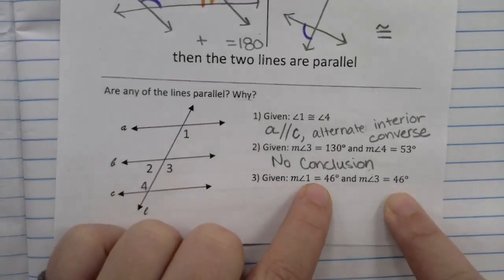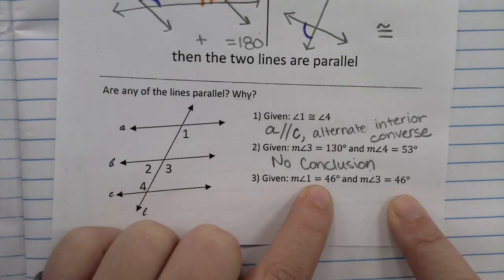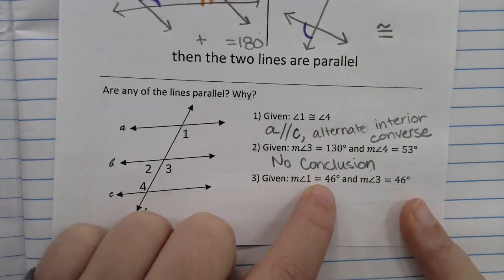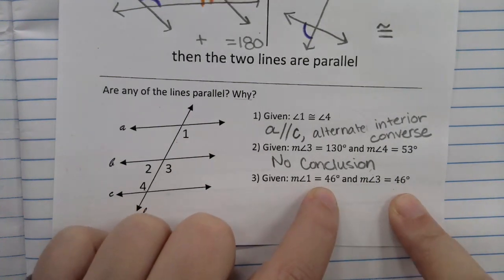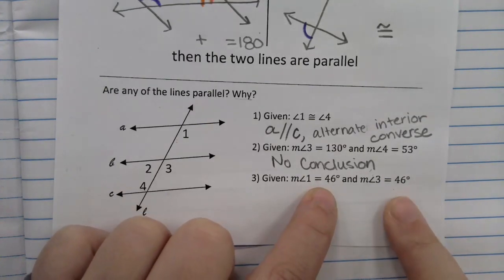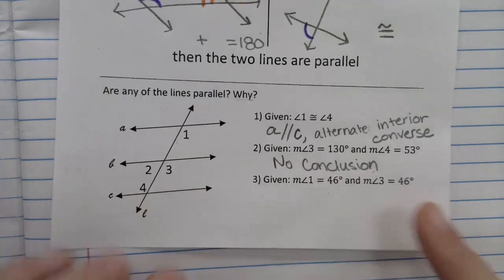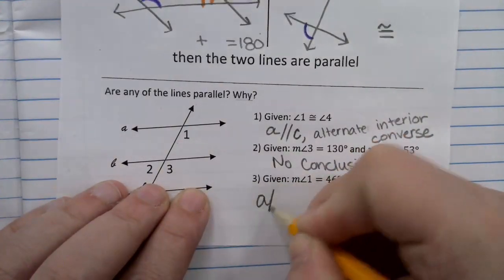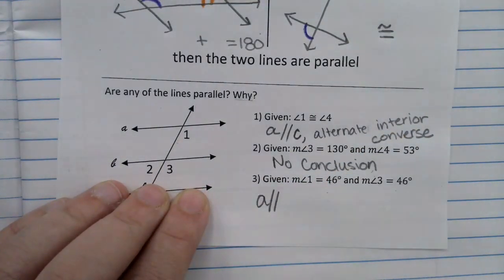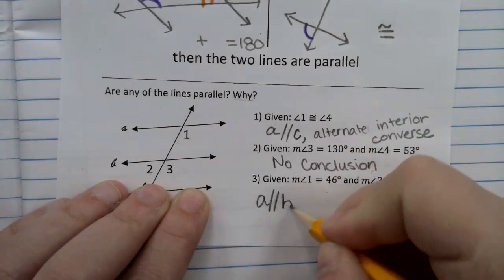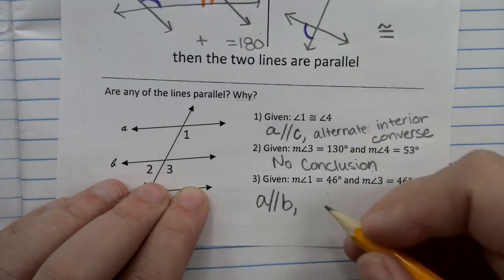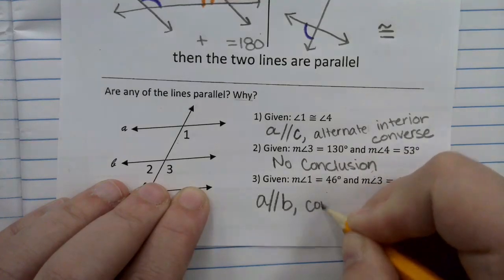Good, so why is that congruent? Yeah, that's what congruent means, right? That would be our definition of congruent angles. If they're equal, then they are congruent. So they're congruent, so we can say A is parallel to B. Now this one's a little goofy. We can just say corresponding converse.